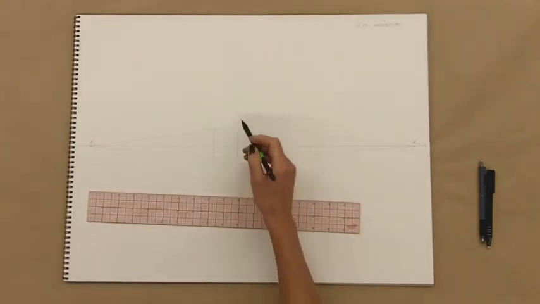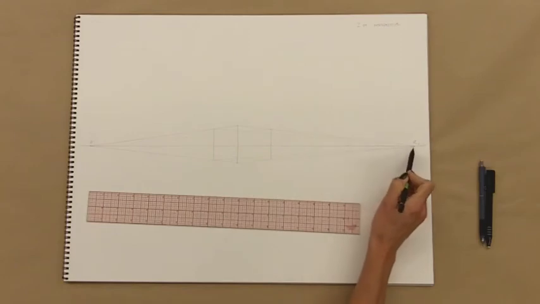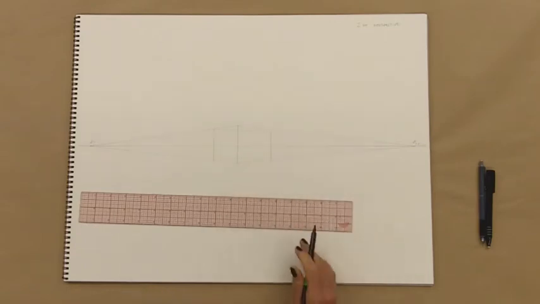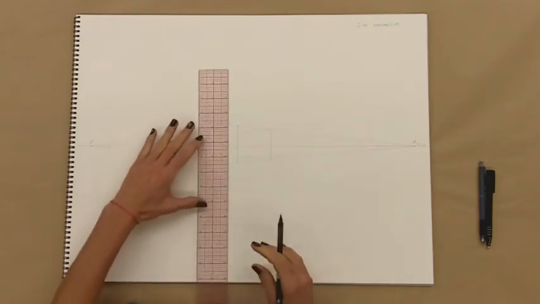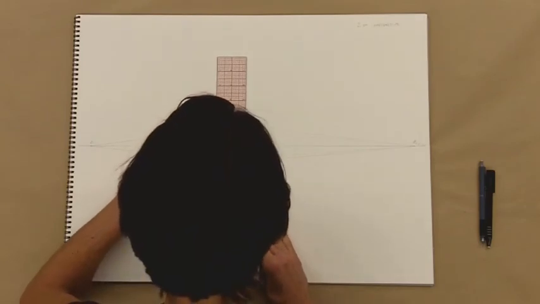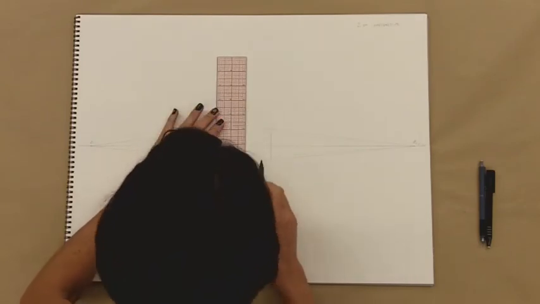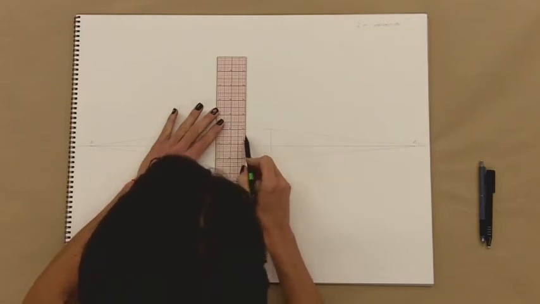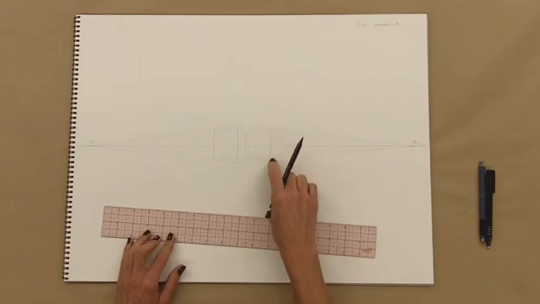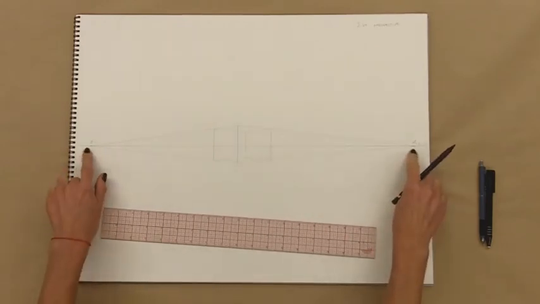If all your lines are perfectly vertical and to the vanishing points, then this place where these guidelines cross on the top and bottom should fall directly vertically over each other, which they do. If they don't, it means you've done something wrong in the drawing, probably not been accurate with your verticals or the lines to your vanishing point.